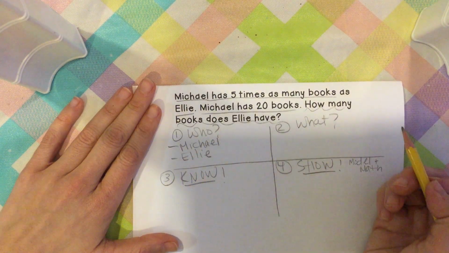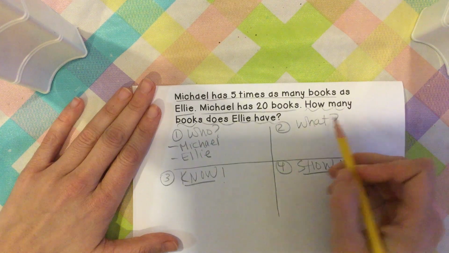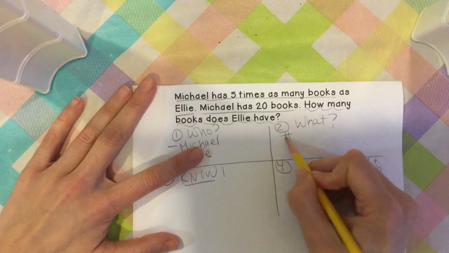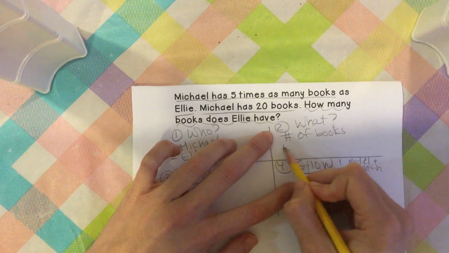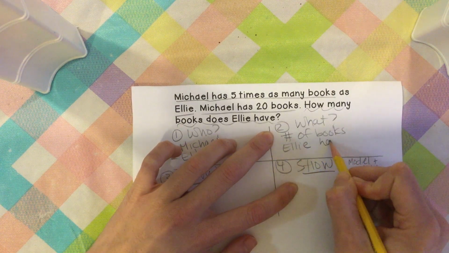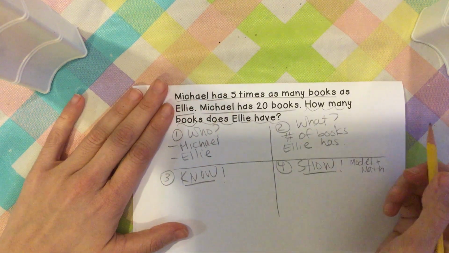And the what is, what am I solving for? Well, how many books does Ellie have? So the number of books Ellie has. Okay, great.